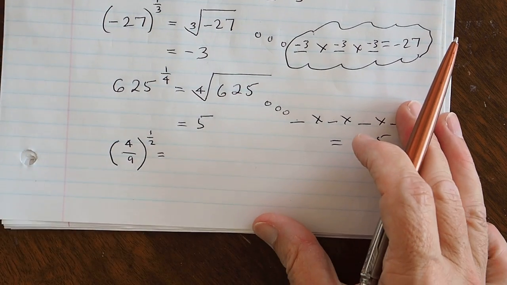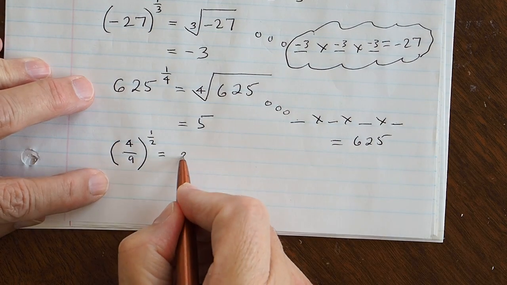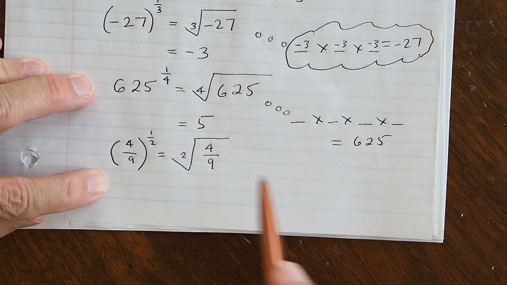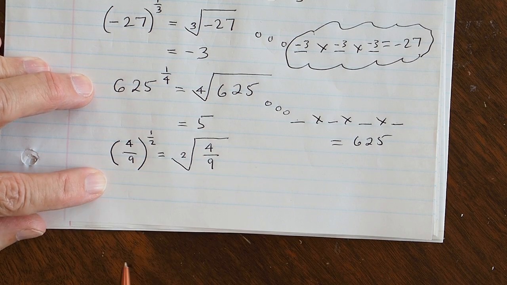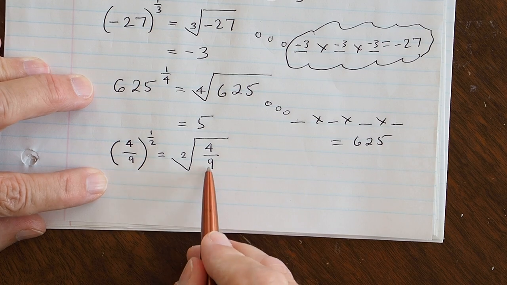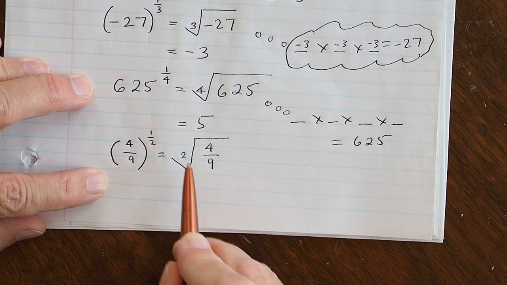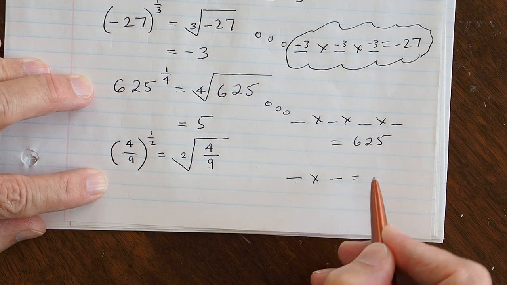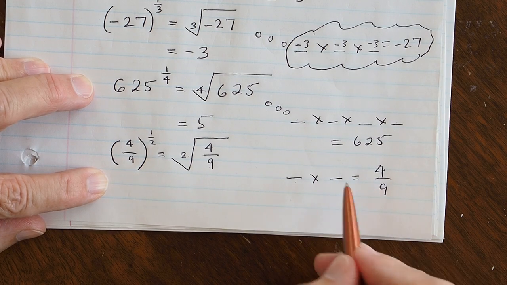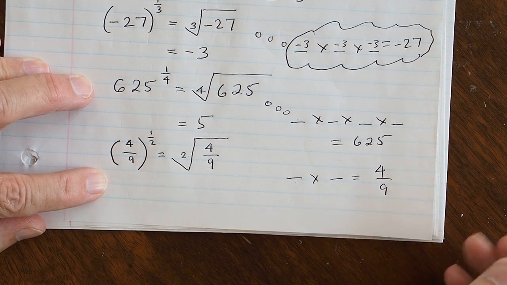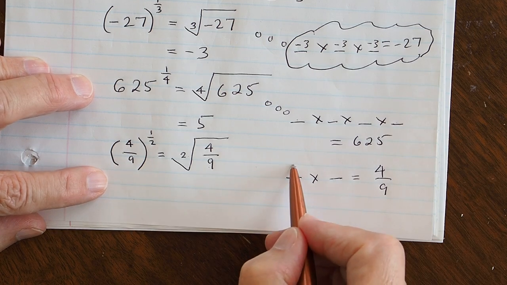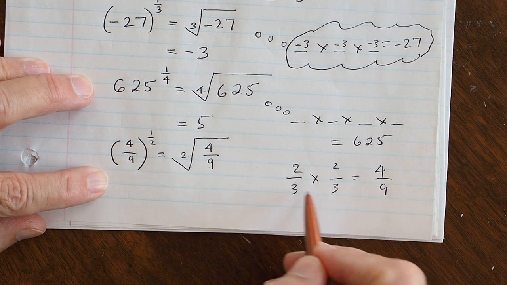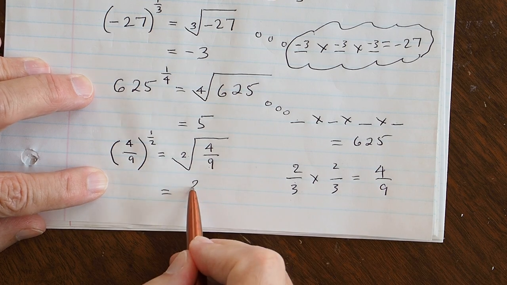So then you would have the square root of 4/9. Notice I made sure the radical symbol covered all of 4/9. So then you think to yourself, what fraction times itself gives 4/9? Well, you can split it and do the numerator and denominator separately, and it will be 2/3 times 2/3. Right? 2 times 2 is 4, 3 times 3 is 9. So that would give you 2/3.